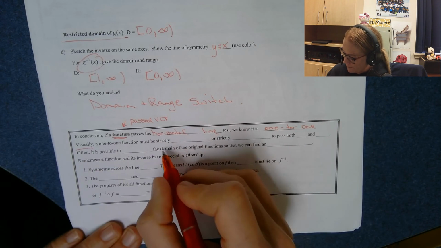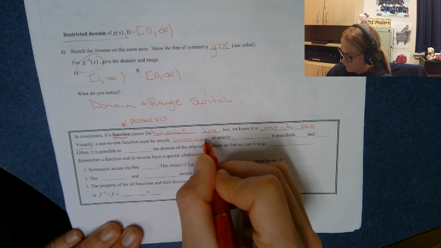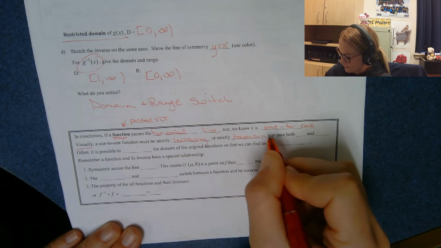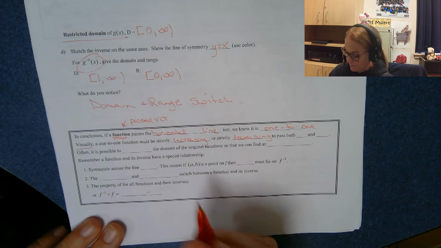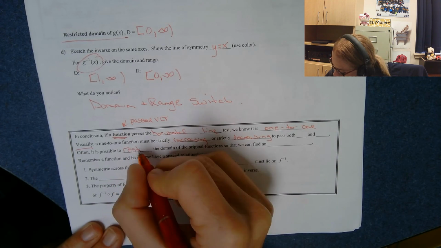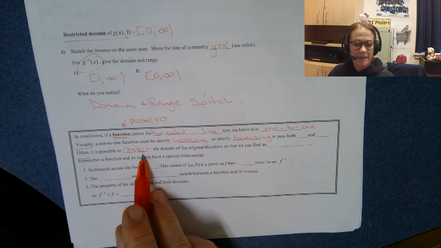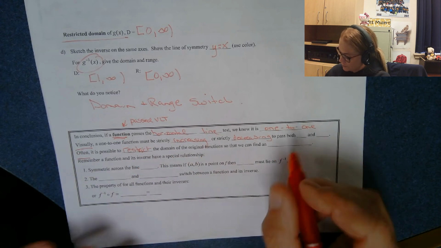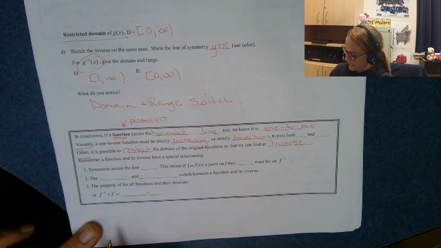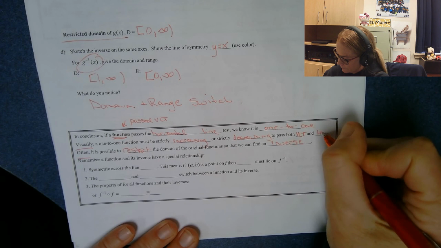Visually, a 1-to-1 function must be strictly increasing or strictly decreasing. Often, not always, it's possible to restrict the domain of the original function so that we can find an inverse if the original function did not pass the HLT. Sorry, we want to pass both the VLT and HLT.